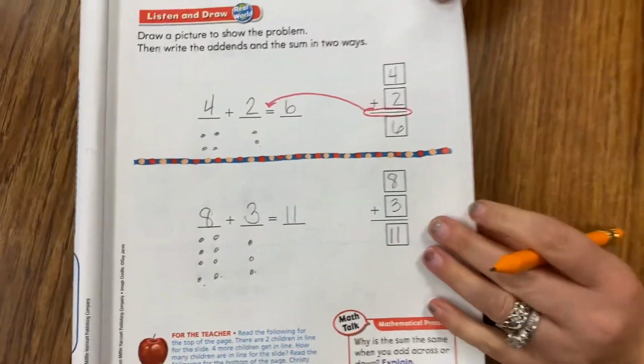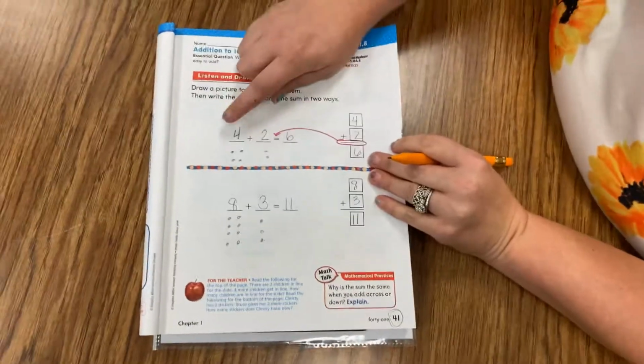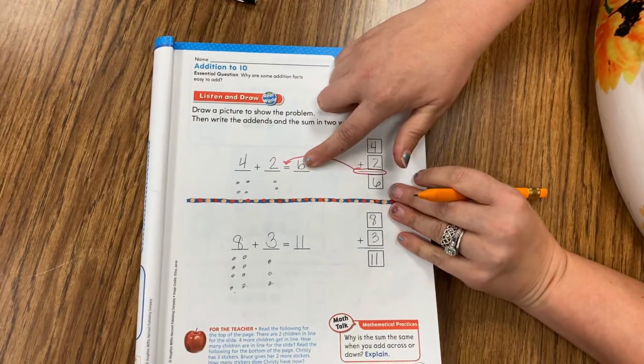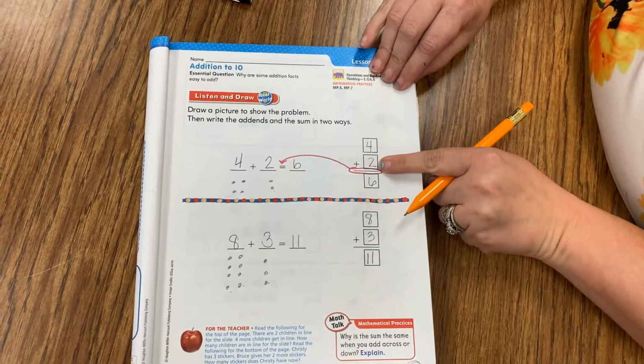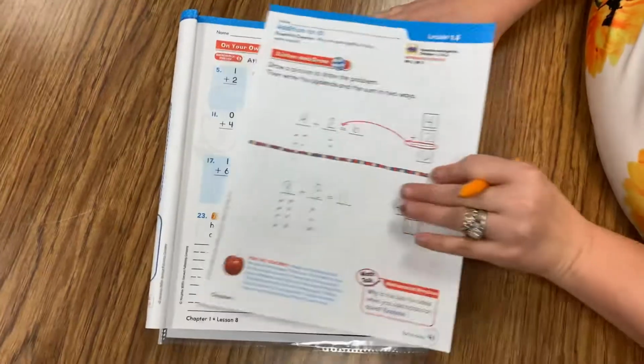So I'm gonna rip and you flip, and I'm gonna sing one more time for you Miss Heinley's favorite song. When your numbers go across, your answer goes across. When your numbers go down, your answer goes down. All righty, did you flip?